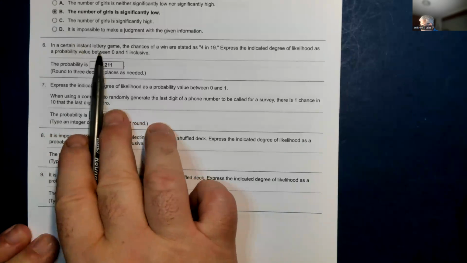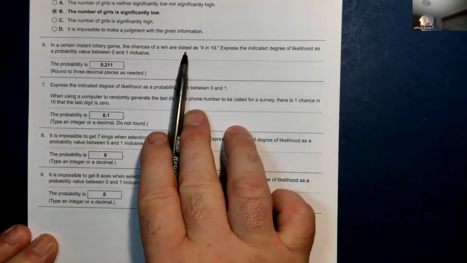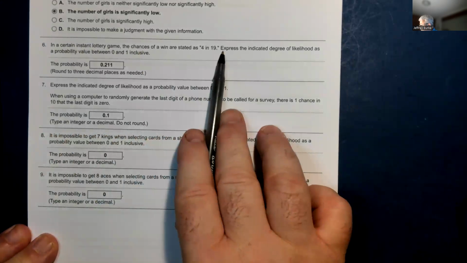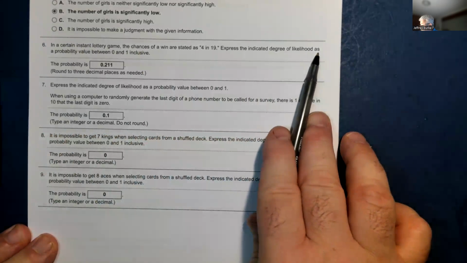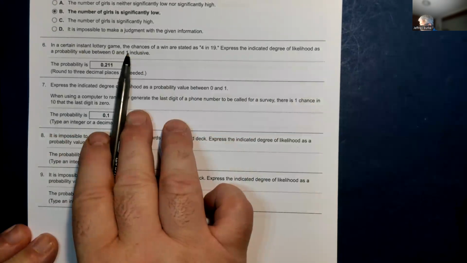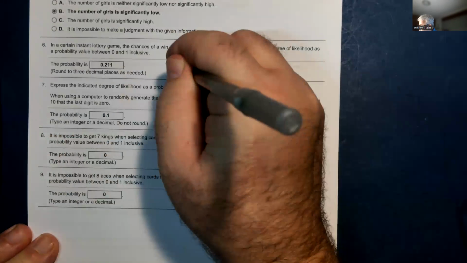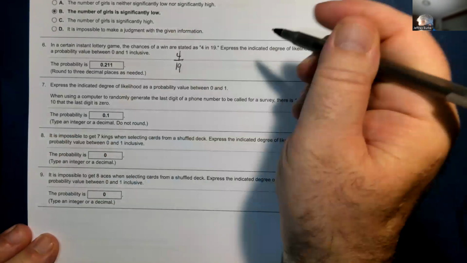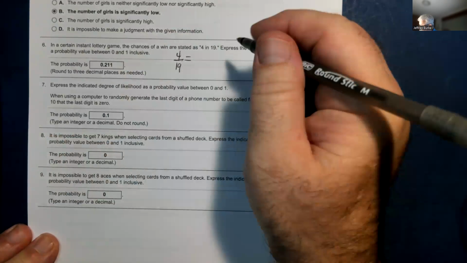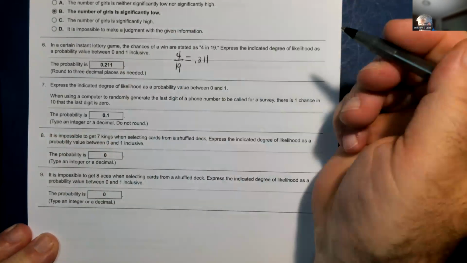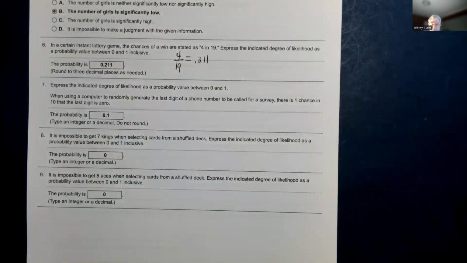It says, in a certain instant lottery game, the chances of a win are stated as 4 in 19. I wish I'd play that game. Express the indicated degree of likelihood as a probability value between 0 and 1. So when we say 4 in 19, that's going to be 4 divided by 19. And if you divide that out, that's going to be 0.211. And that's how that's going to work.